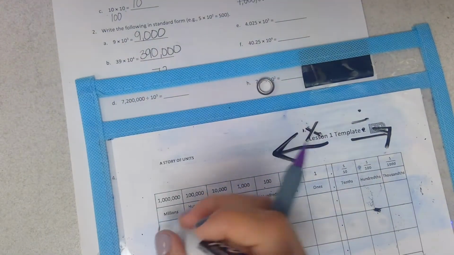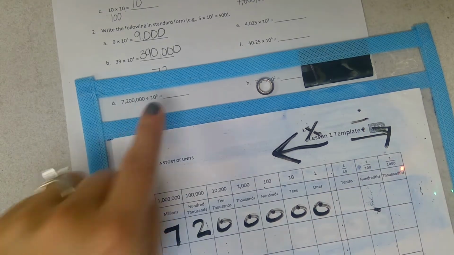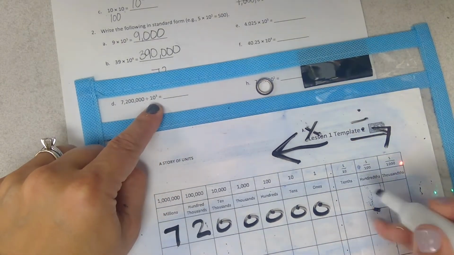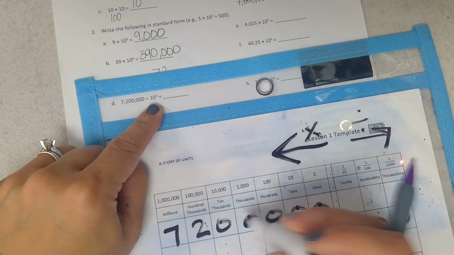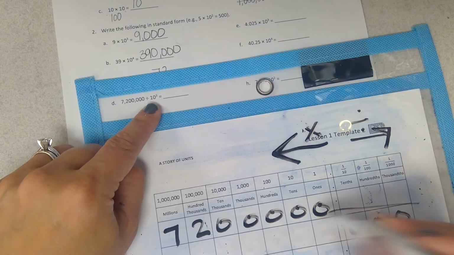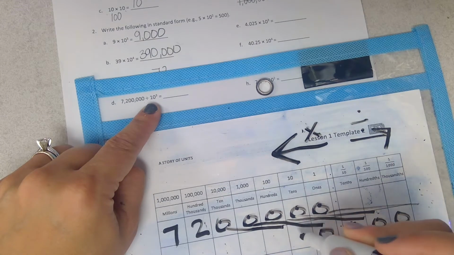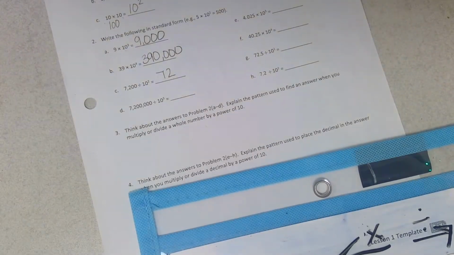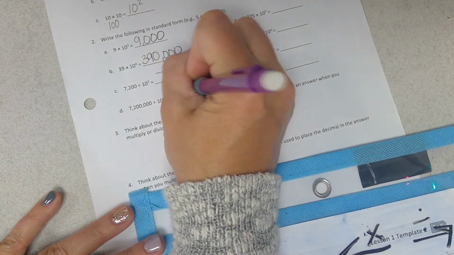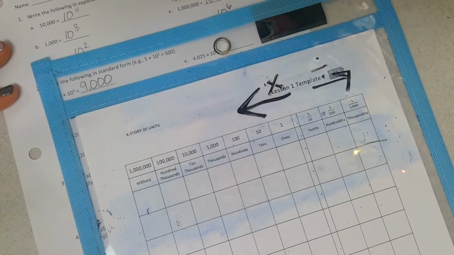This next one is 7,200,000. And it looks like I'm going to divide it by 10 to the third. So I'm going to move it 3 place values over. So I'm going to move 1, 2, 3. So I've done the 1, 2, 3. Here's a 0. Here's 0. My 2 and my 7. So this is going to be 7,200. Okay. So we're going to go ahead and do a couple more, and then we'll talk about what our potential pattern is here.